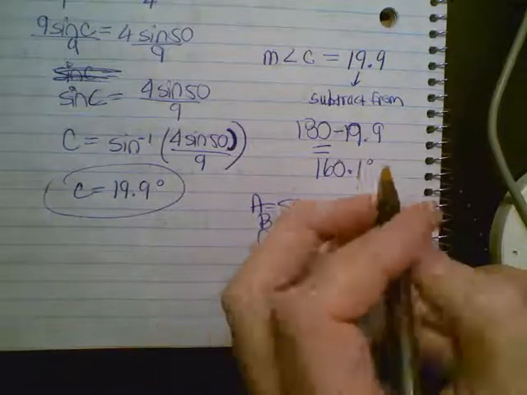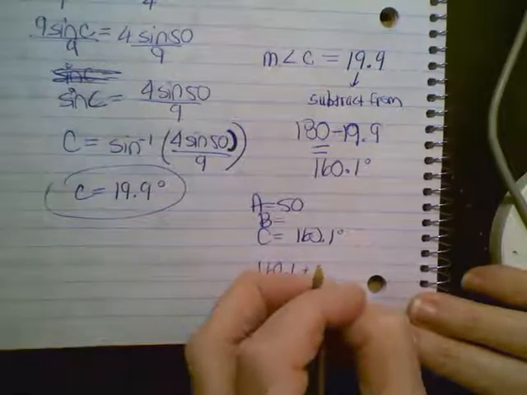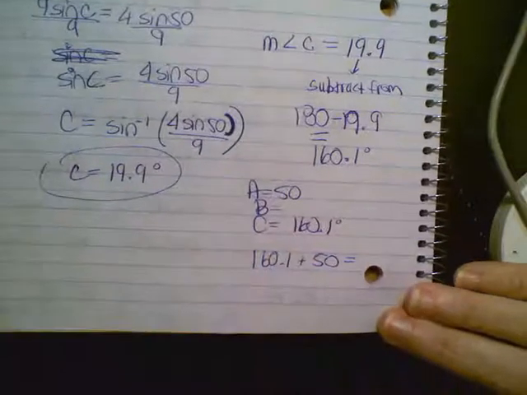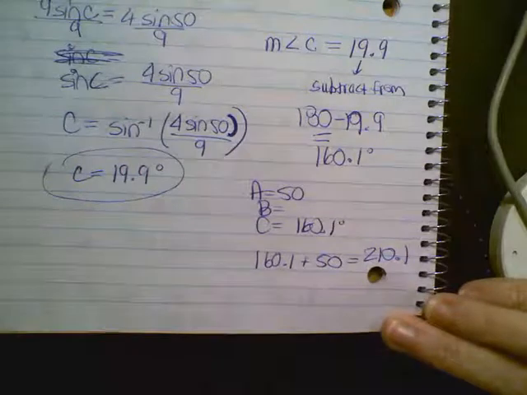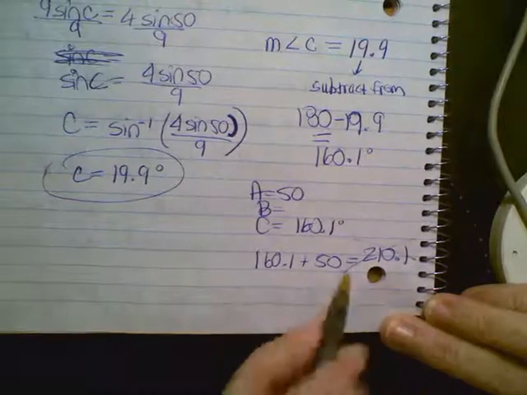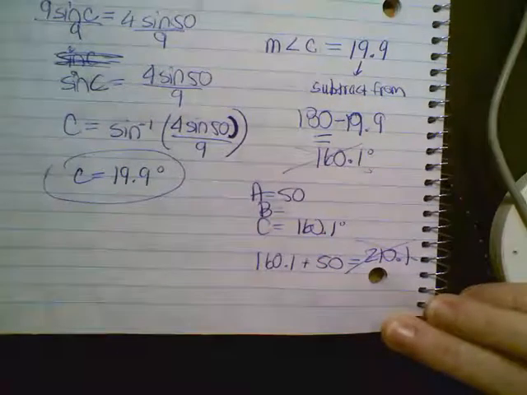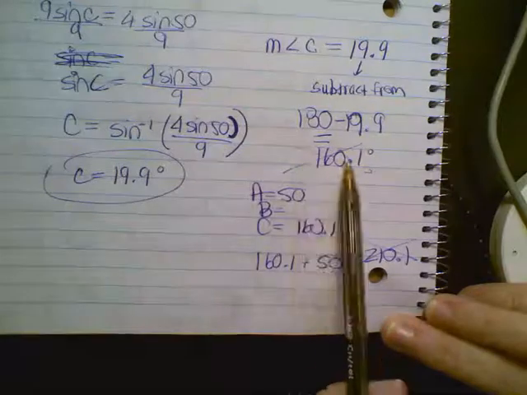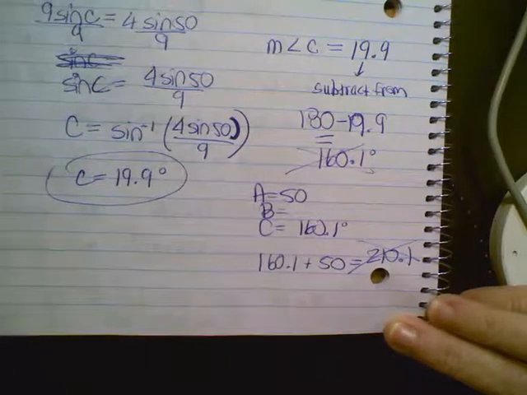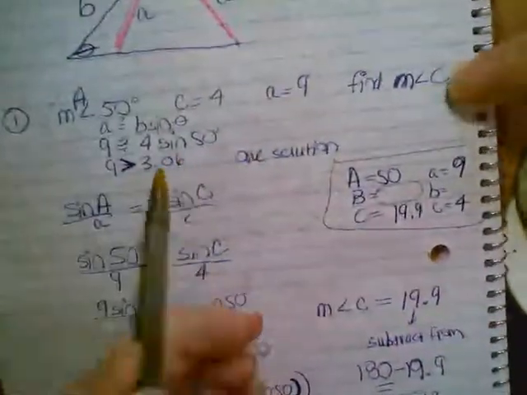If I take 160.1 and add that to the angle I was given, now I'm at 210 degrees, 0.1. And that's too big to fit into a triangle. So this is not a valid solution. That's the part that went through when we said there's only one. I tried it. It doesn't make sense. It can't work.